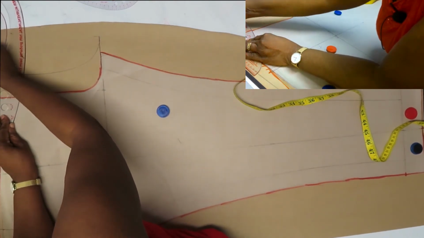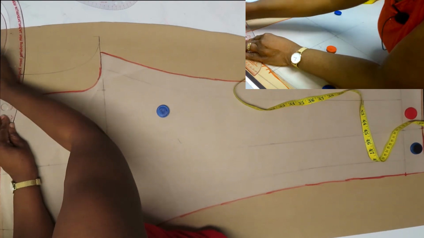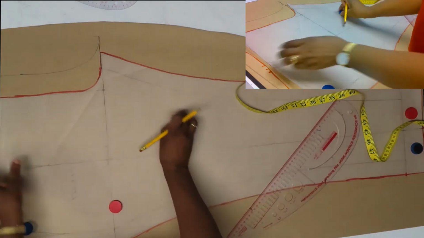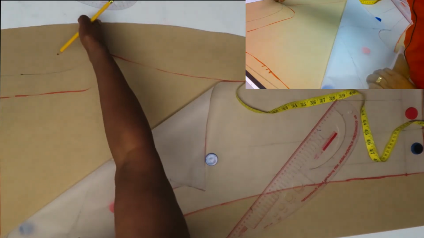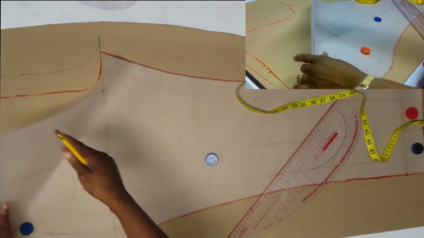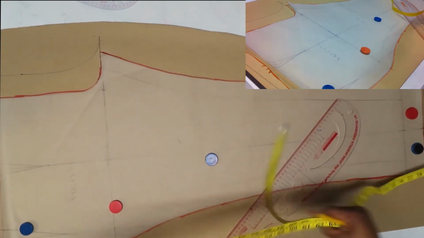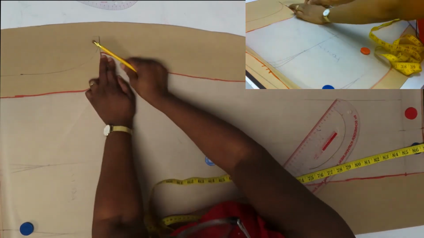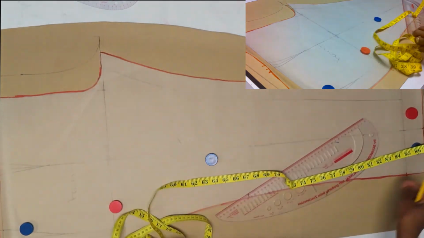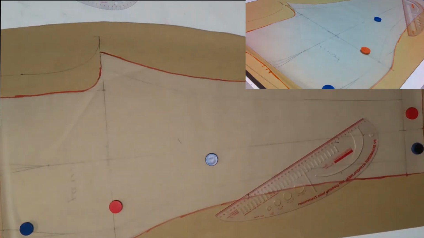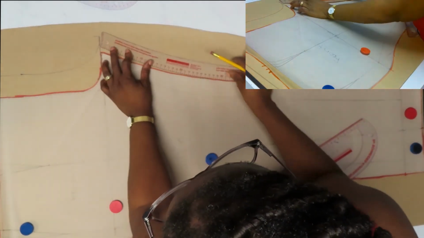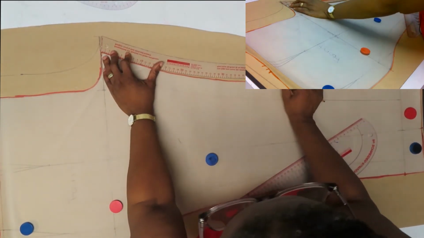Okay, so now it's connected to your waist. So now you have your front crush. Okay. So now what we're going to do next is to connect this line to our ankle line. So we're going to connect it with this ruler. You can see. Okay.